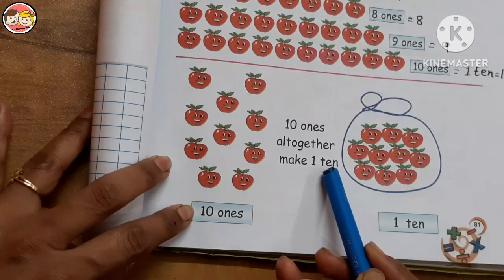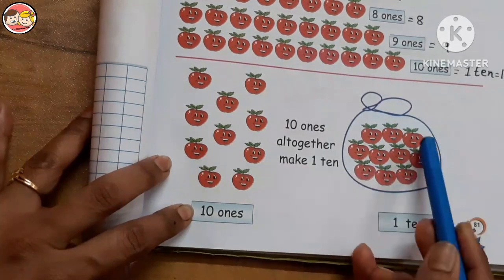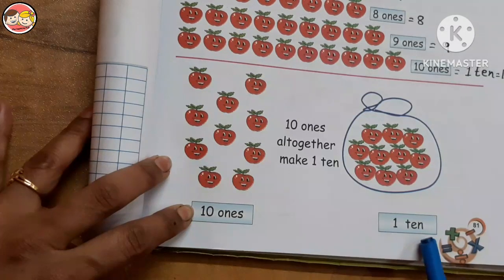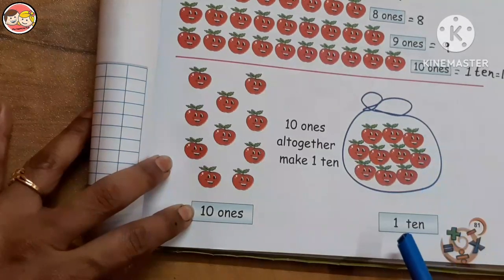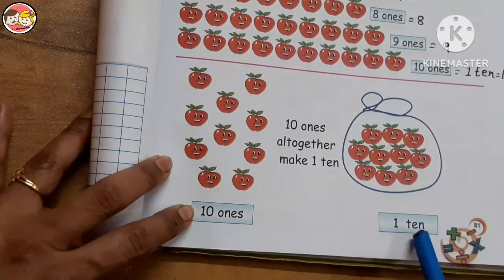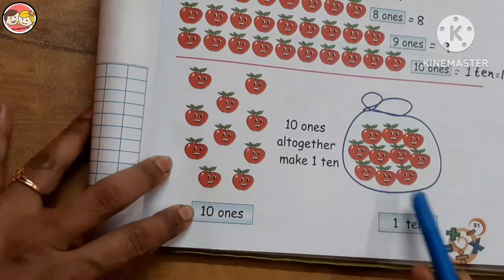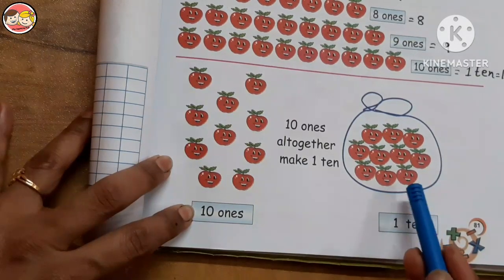If we make a group of 10 apples, it becomes 1 ten. 1 ten means 10.